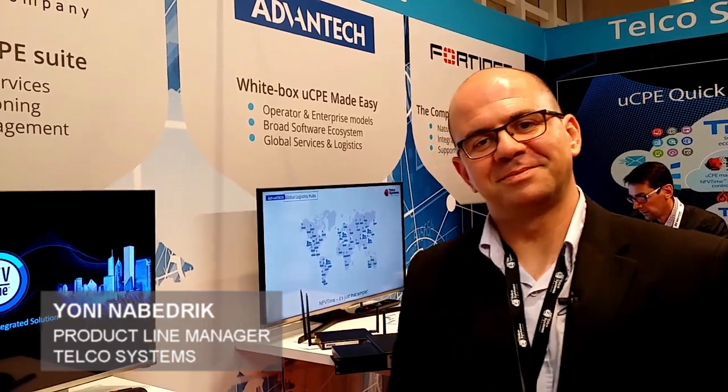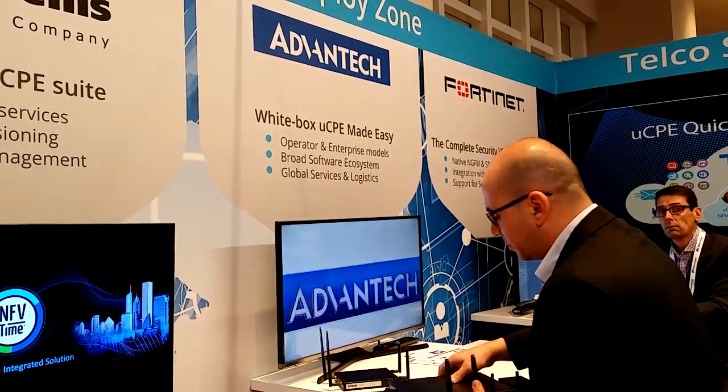Here we are at the Telco Systems uCPE Quick Deploy Zone, where Telco Systems is demonstrating NFV-Time Open uCPE Suite on Advantech white boxes here at MPLS World Congress 2019. I'd like to introduce you to Yoni, who's here. He's going to give us a demo of the whole setup. Yoni, take it away.